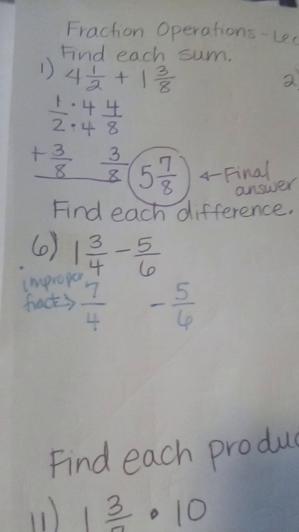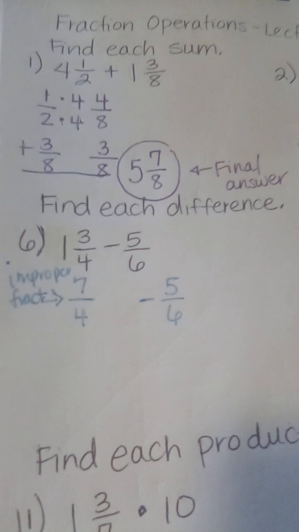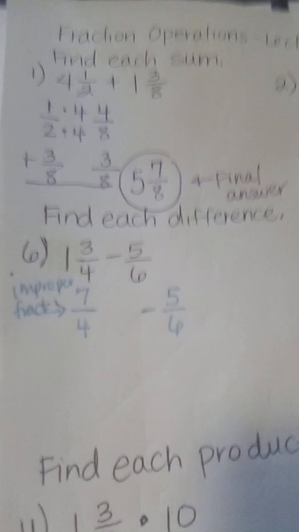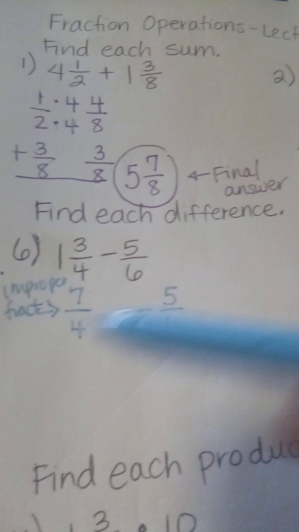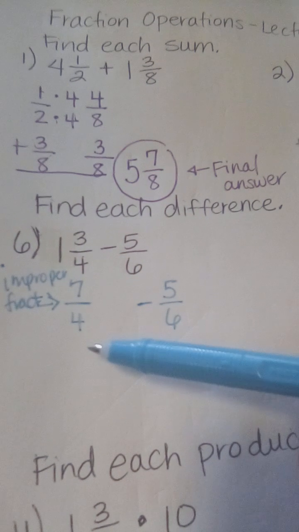That's what an improper fraction is, okay? That's an I. All right. Everyone okay to this point? All right. Now, we had to figure out what the common denominator is between 4 and 6.